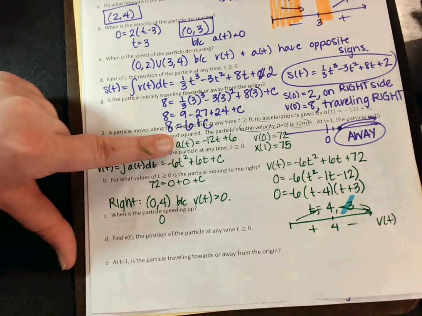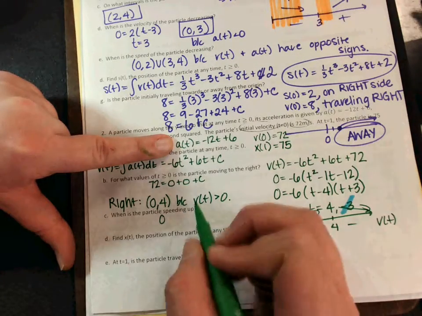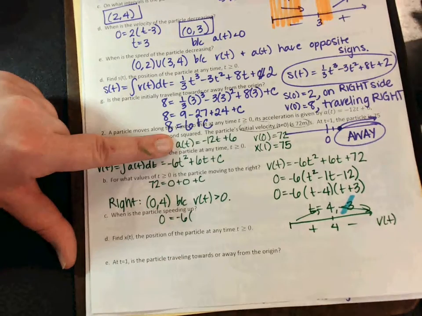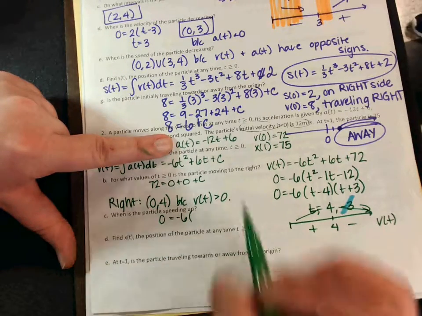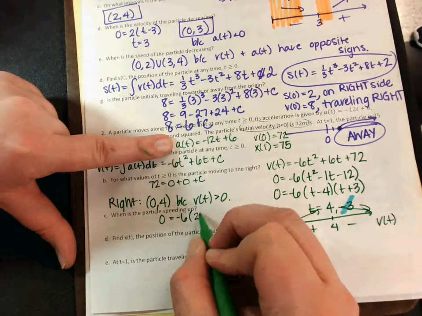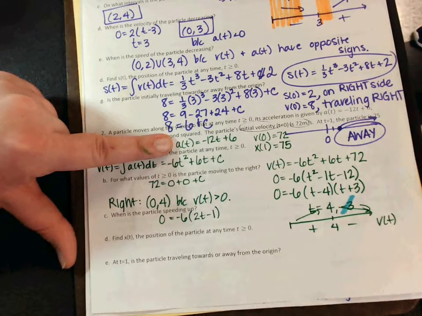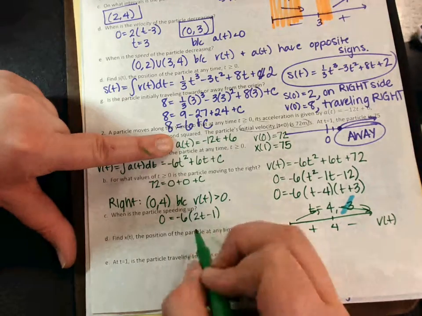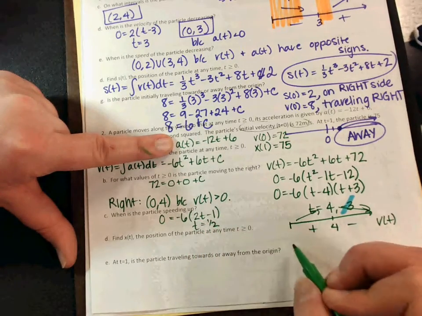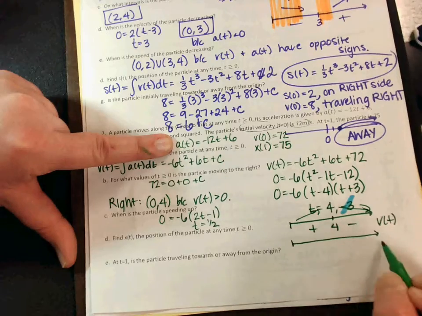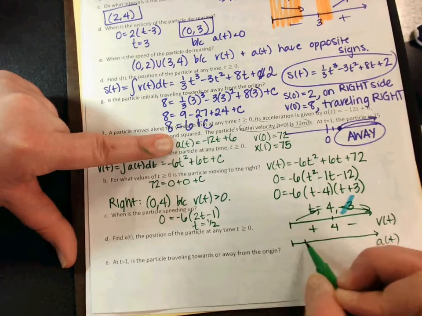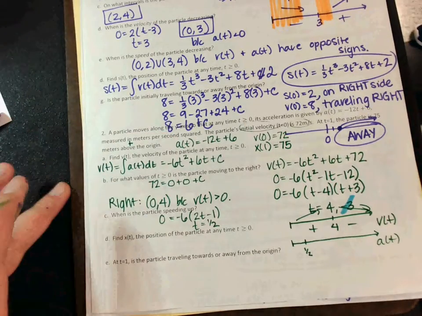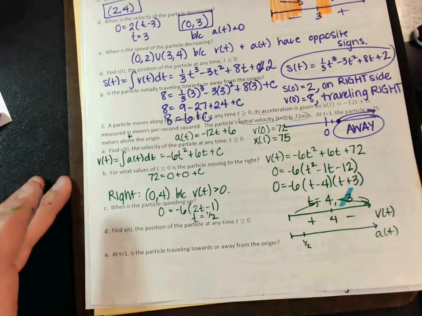What can I take out of negative 12t plus 6? Negative 6. What's left over? 2t minus 1, which means what's my critical number inside that second parentheses here? Okay, 1/2. And I'm going to line it up right underneath my other one so that I don't have to rewrite it later. There's a 1/2. Now let's say I pick 0 to stay on the left side of a 1/2.